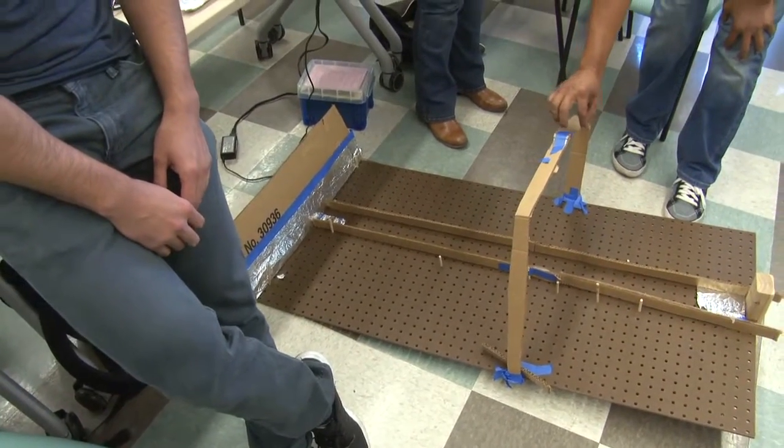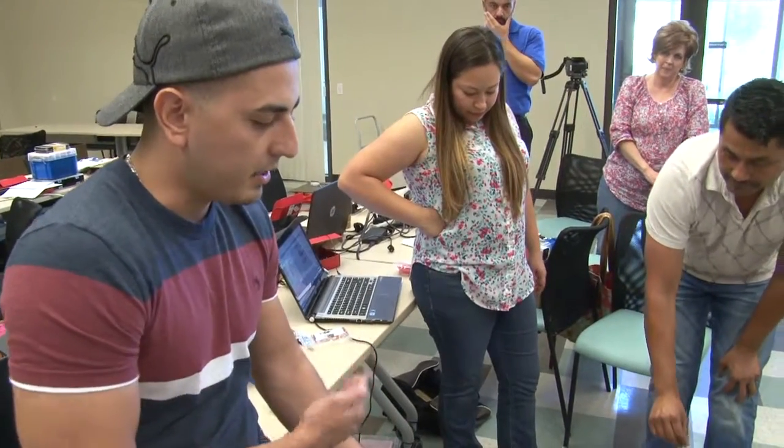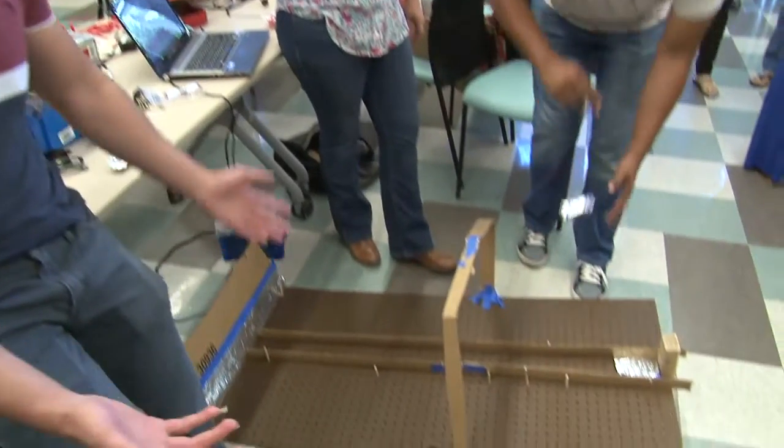We got pretty consistent. Our time was like 1.6, 1.7. Obviously, if our slope would have been higher, it would have been faster. You guys understand that? So it's basically our model.